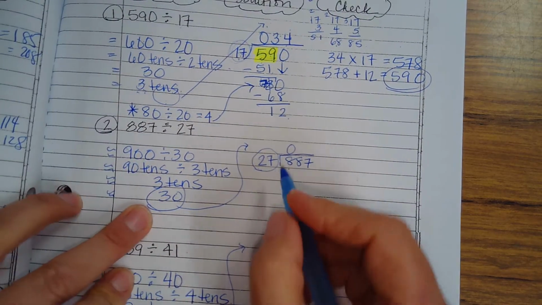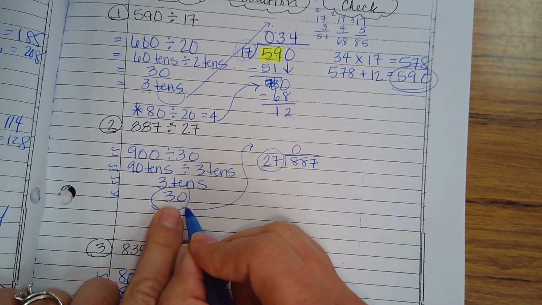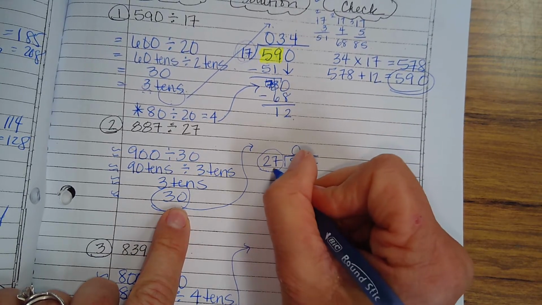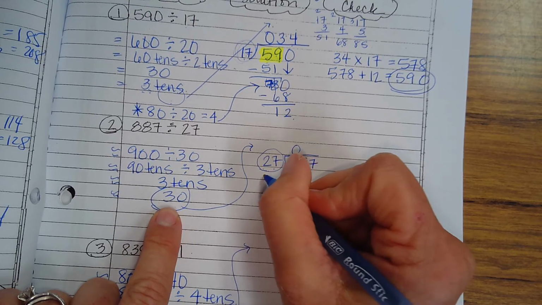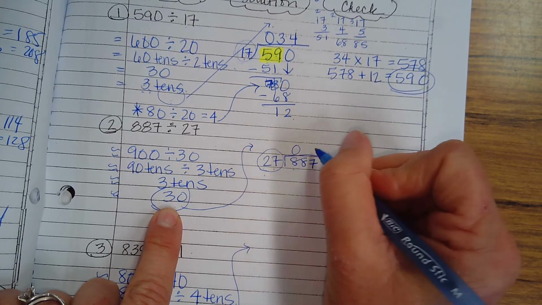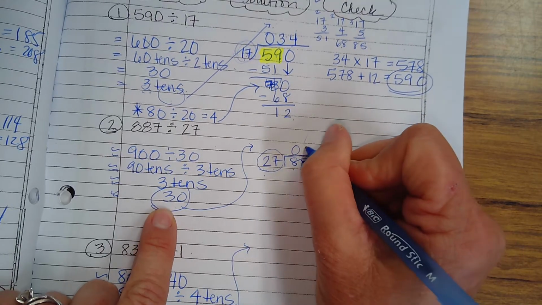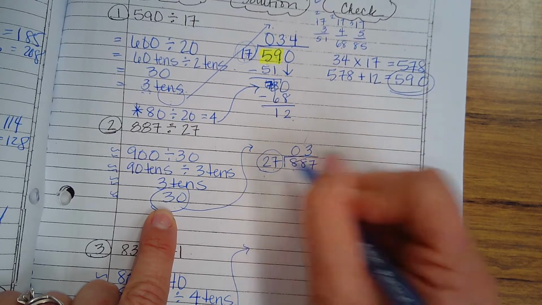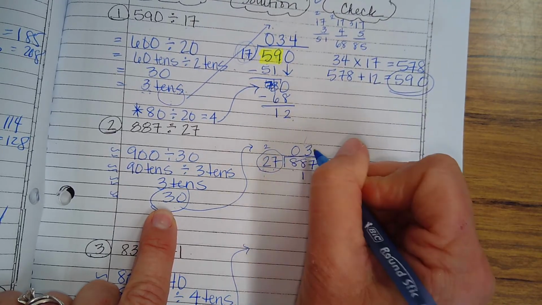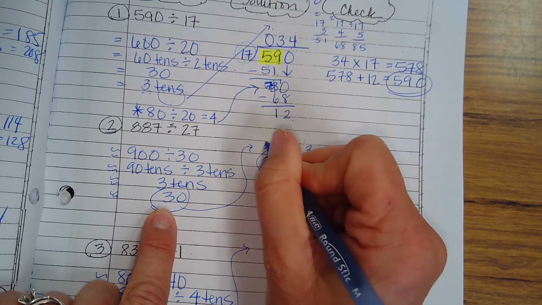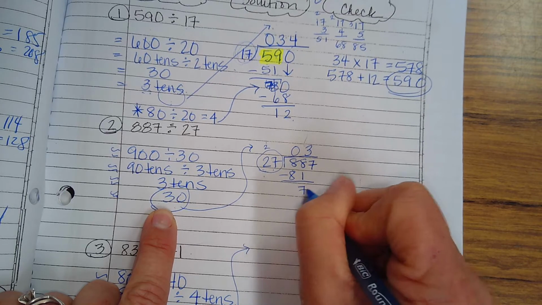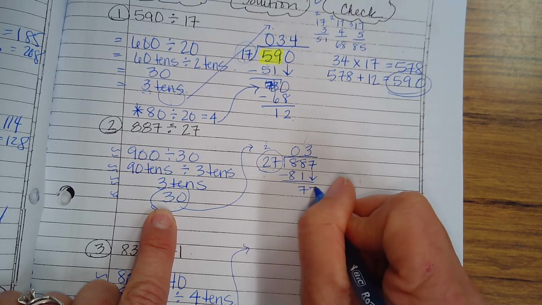Okay, so now we're going to take 3 tens, which is 30, right? And we're going to say 27 times 3. And we're going to use 3 up here and see what we get. So 3 times 7 is 21. 3 times 2 is 6, 7, 8. We got 81. Now, we're going to bring this down.